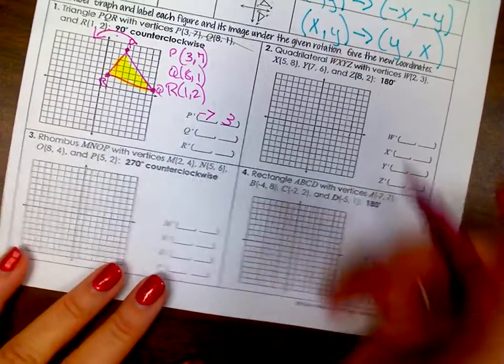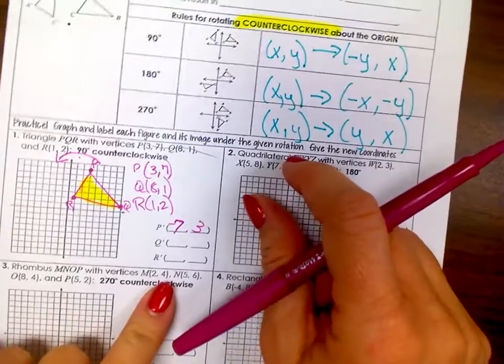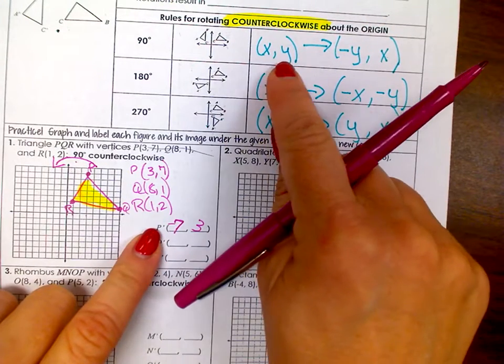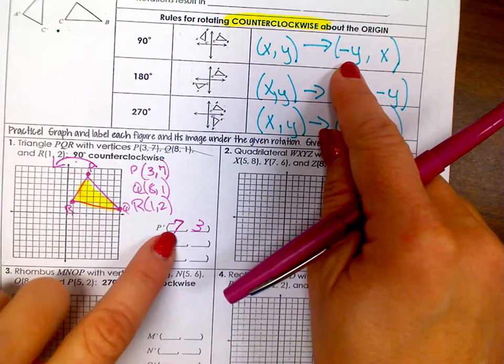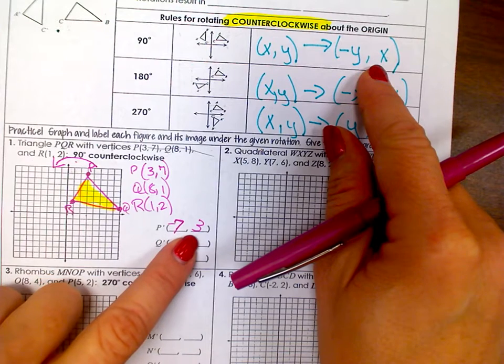Okay, so let's see if that worked with our rule. I'm going 90 degrees counterclockwise. I have (x, y), and I changed the y to a negative y, and x came here. So it followed the rule.